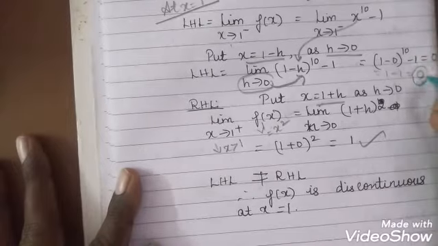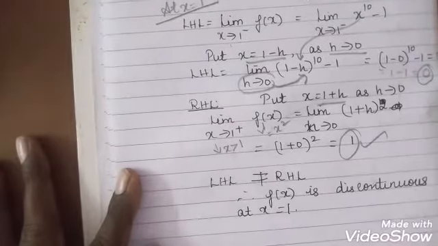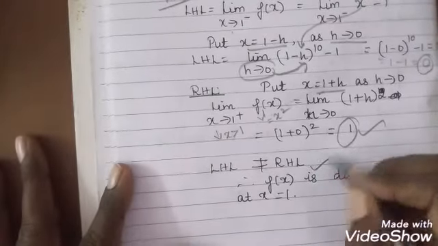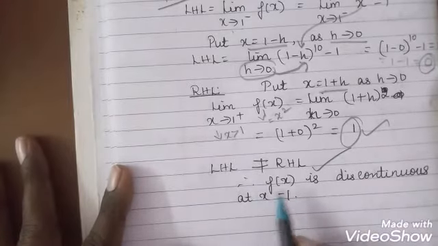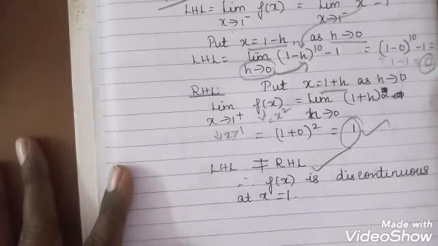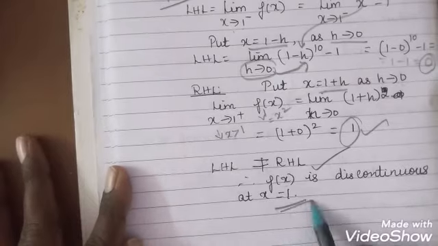So here if you see you've got 0, here if you see you've got 1. Are they equal? No, they are not equal here. So what can I say? I can say that f of x is discontinuous at x is equal to 1.